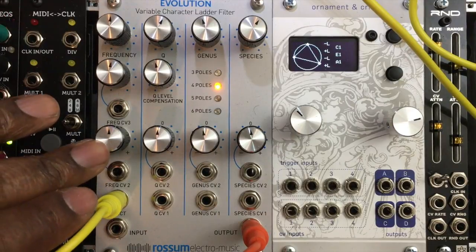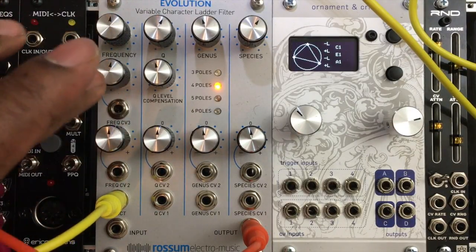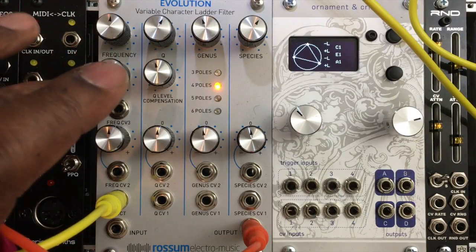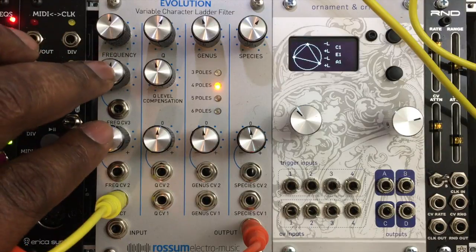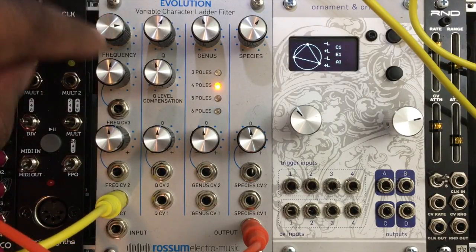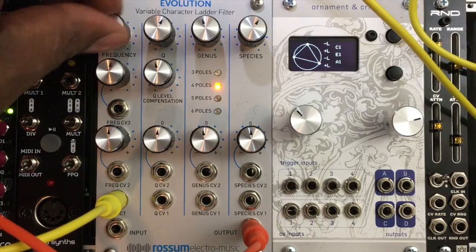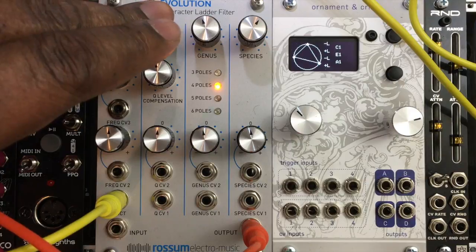Now the way this works is that they sum up. If you have something here and you have something here, this is going to be the sum of the 2 of them. If you have something in both of them, then the main knob is going to be the sum of all of the CV plus the main cutoff, right?